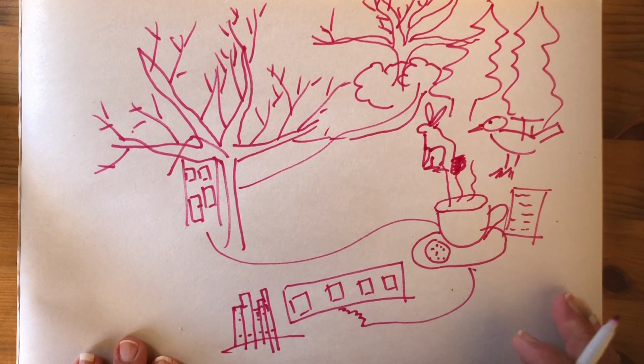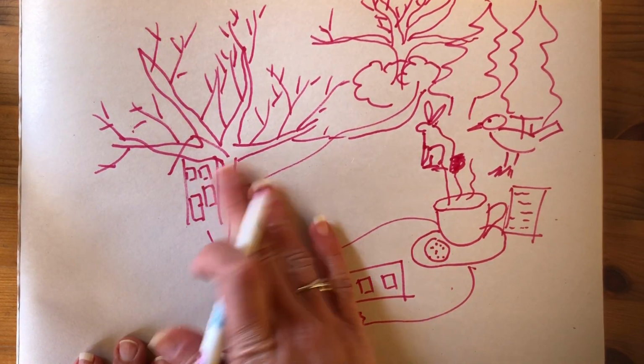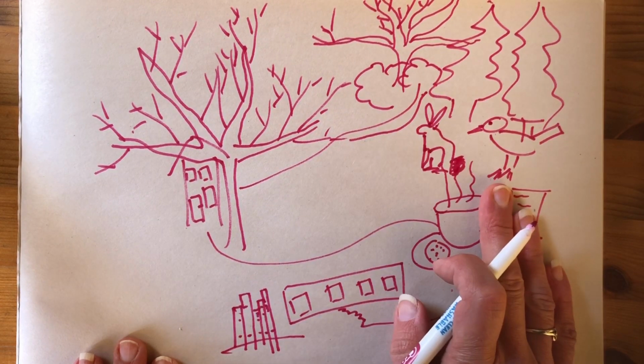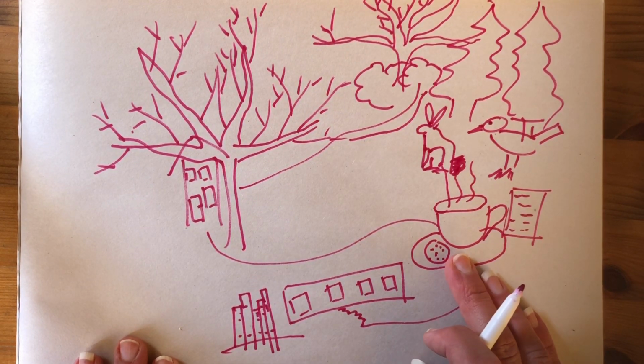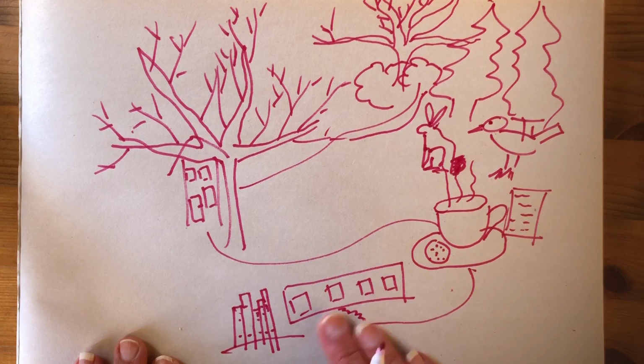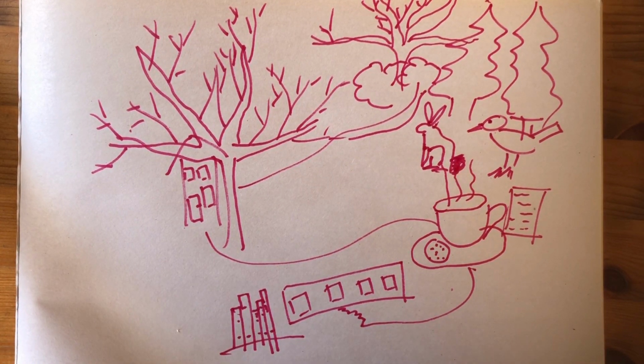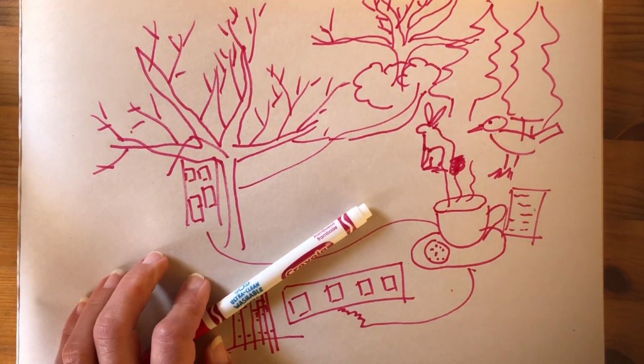And so that is my world. Trees and the park and the natural environment of the park and the wild animals and my cafe and my writing and my library and books. What is in your world? What will you draw? Thank you so much for joining me and for drawing your world with me today.